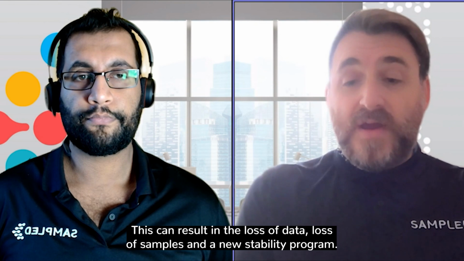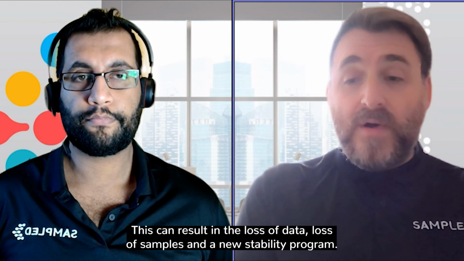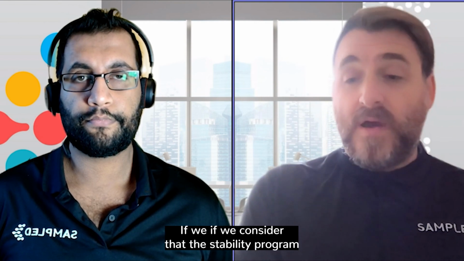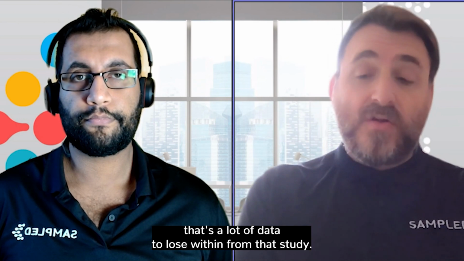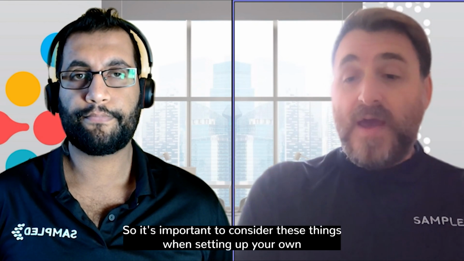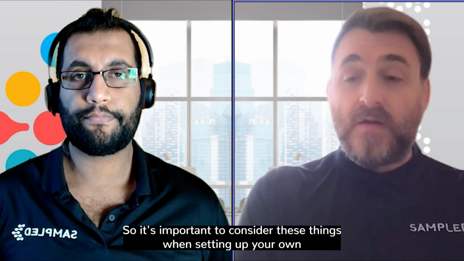This can result in the loss of data, the loss of samples, and your stability program. And if we consider that the stability program storage can last from anywhere between 6 months and 5 years, that's a lot of data to lose from that study. So it's important to consider these things when setting up your own disaster recovery.